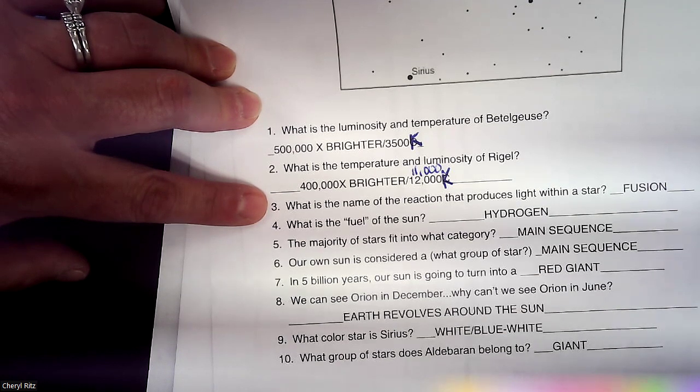So never forget FU sun. It stands for nuclear fusion. I'm teaching you the difference between nuclear fission and fusion. I don't say FI sun. I said FU sun. Fusion. Just don't forget it, okay?